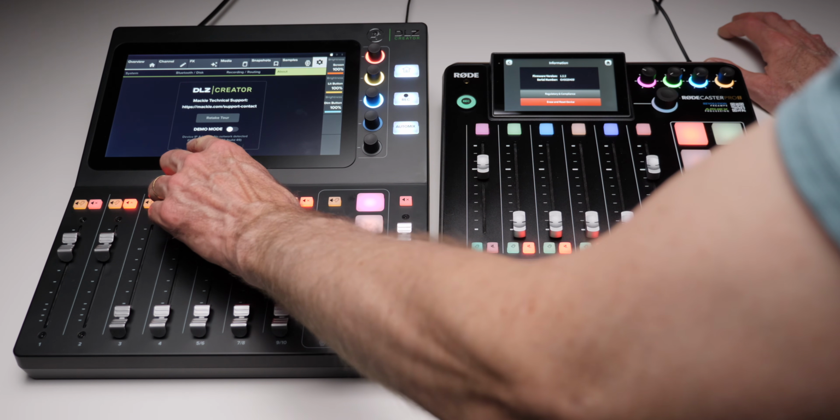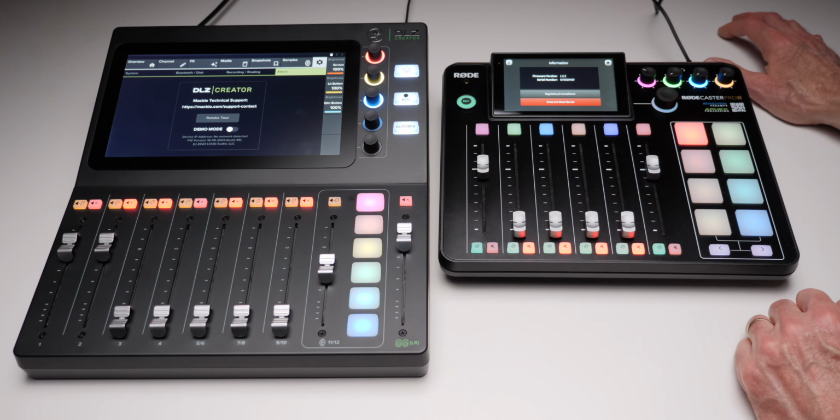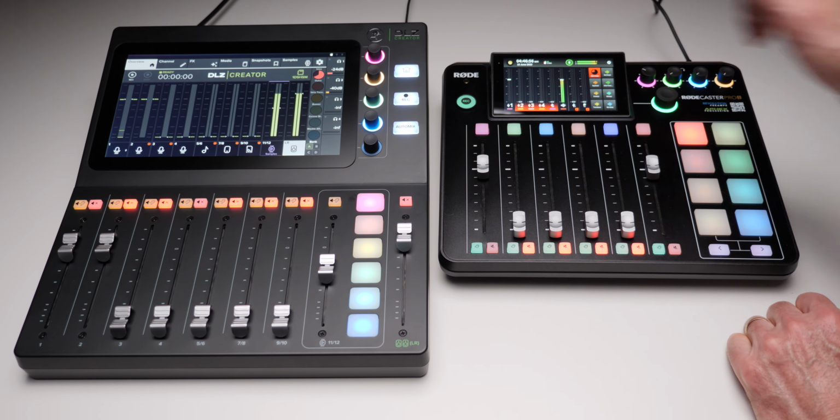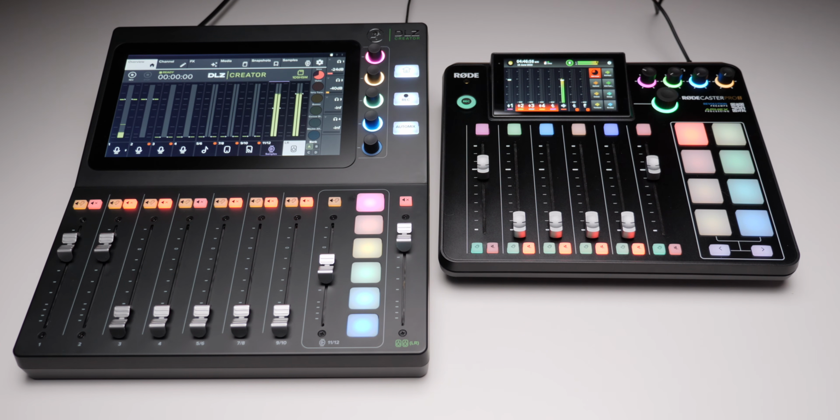In the case of the Mackie DLZ Creator, we don't know yet. It's been out just a little over a month, and we've had a firmware update that had some bug fixes, so that's good. That's a good start. But time will tell how well Mackie does at updating the DLZ Creator and adding new features.